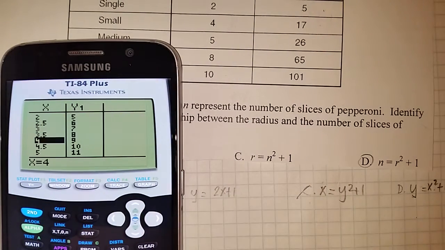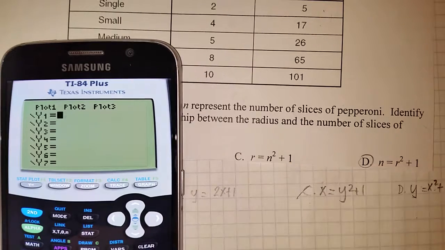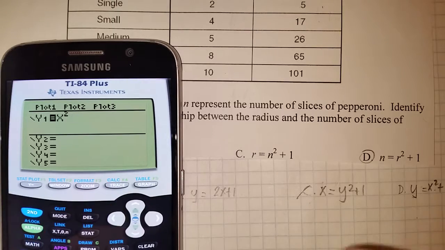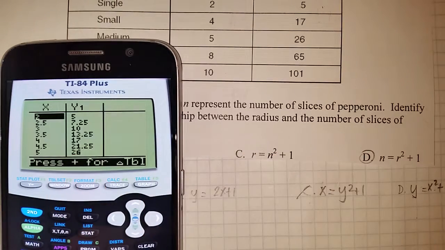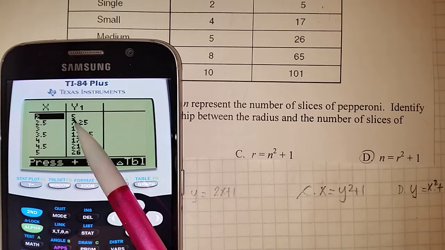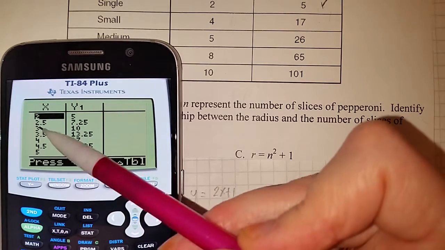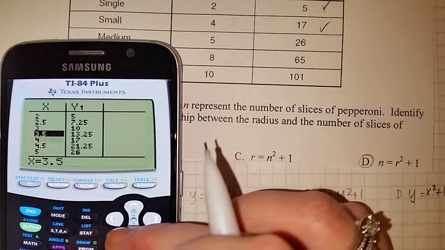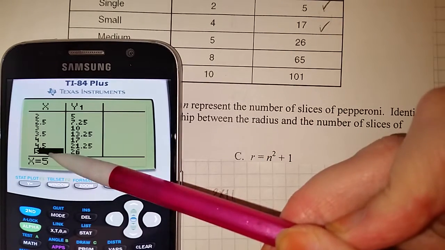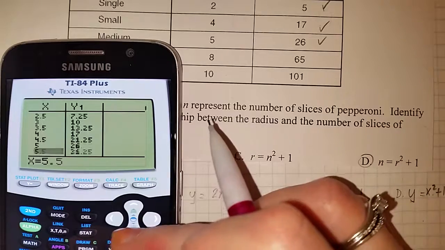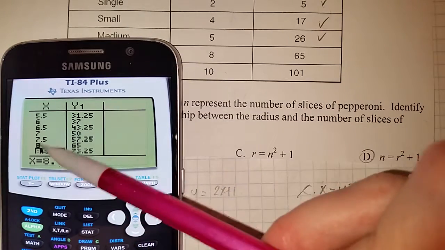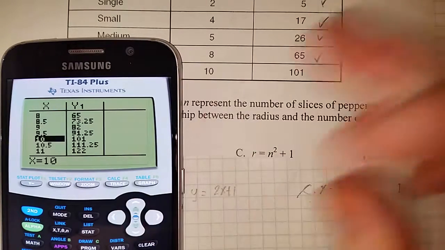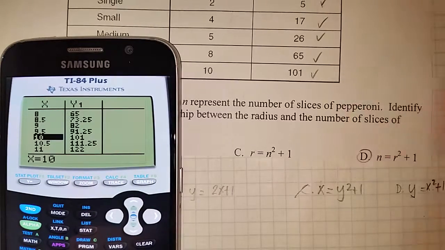So I had, for D, x squared plus 1. So let's go back to our table. So when x is equal to 2, y is equal to 5, so that matches. When x is equal to 4, y is equal to 17, so it looks like this might be our answer. So let's go down to 5. When x is equal to 5, y is equal to 26, and we go to 8. When x is 8, y is 65, also matches. And last but not least, when x is 10, y is 101, and that matches completely.